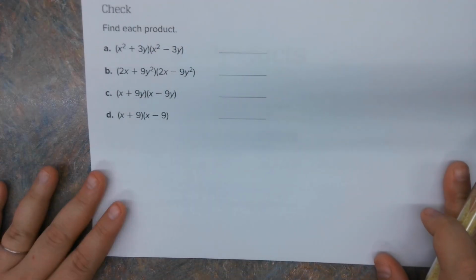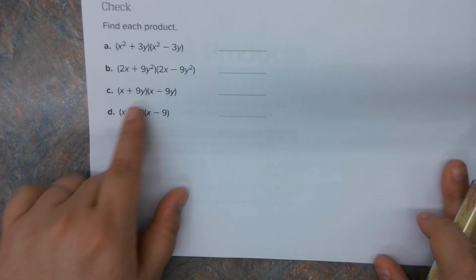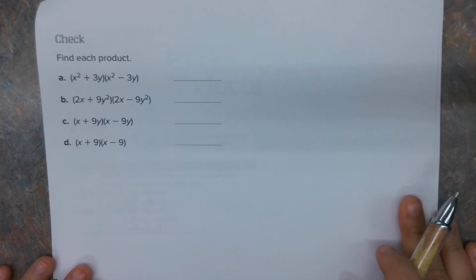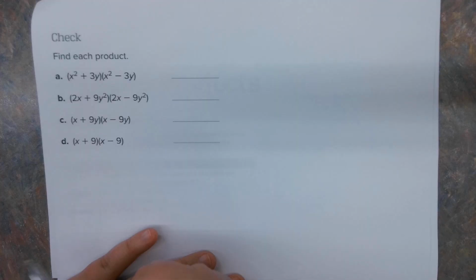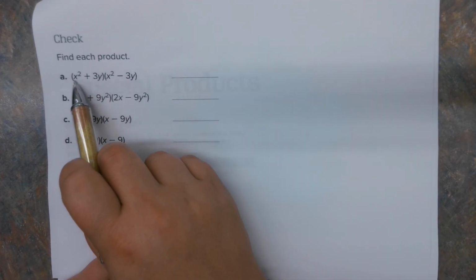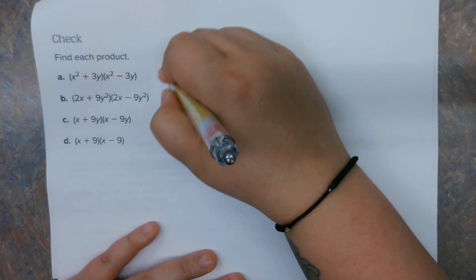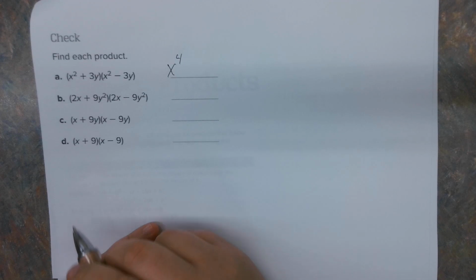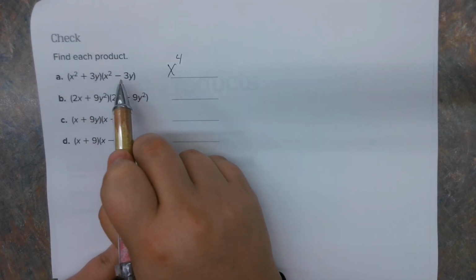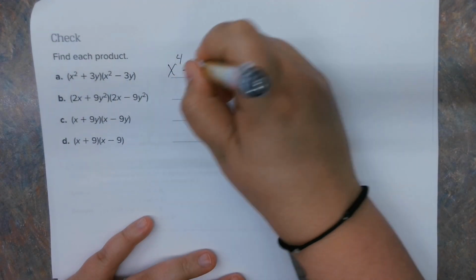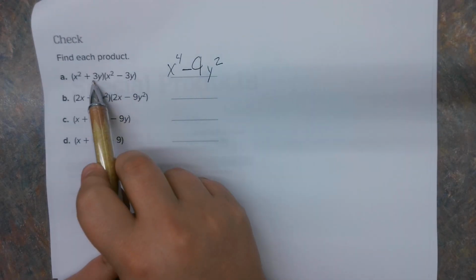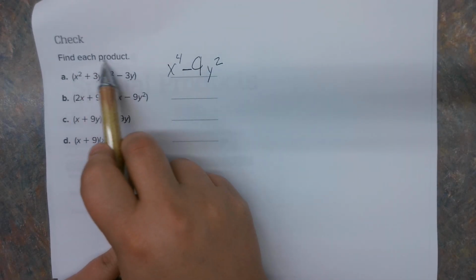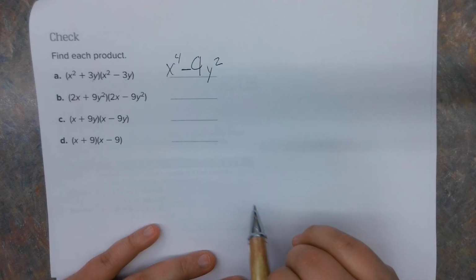Okay. Now it's a mixture. They're all positive, negative, so you should be able to find this real quick with the pattern. Pause. Try it. X squared times x squared is x to the 4th. 3y times 3y is negative 9y squared. That will cancel with that. Don't have to do anything else. It's the pattern.